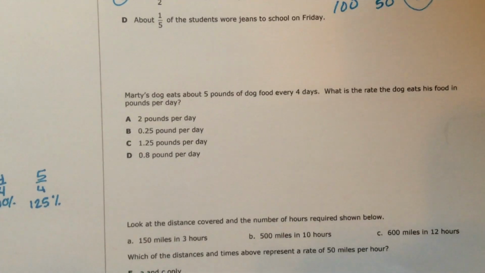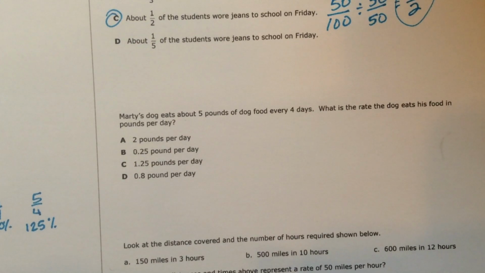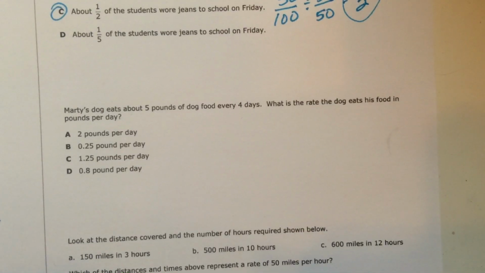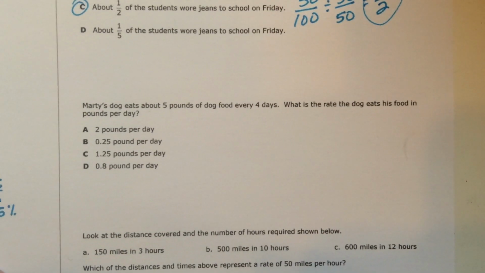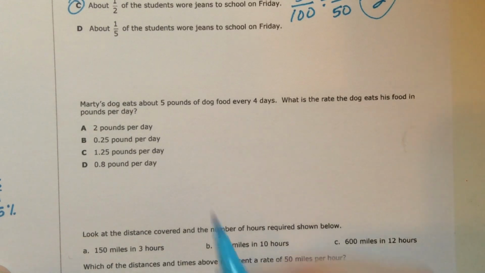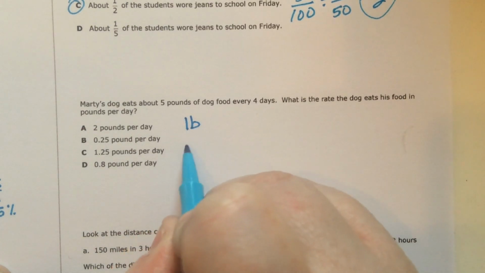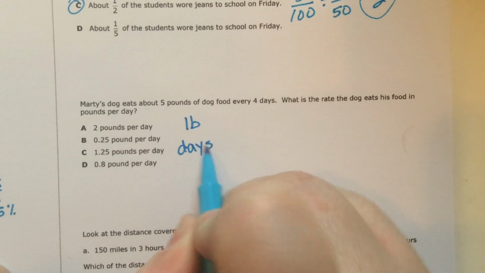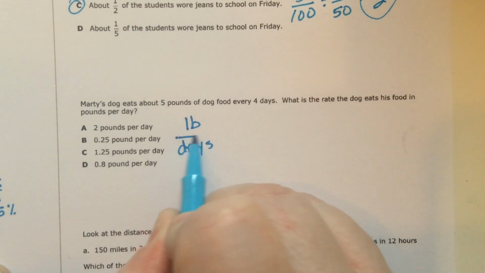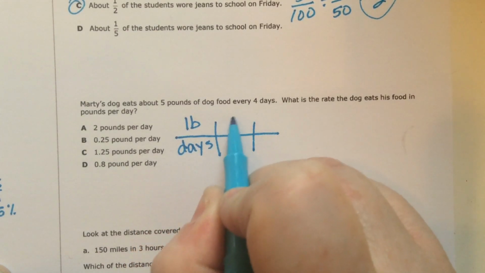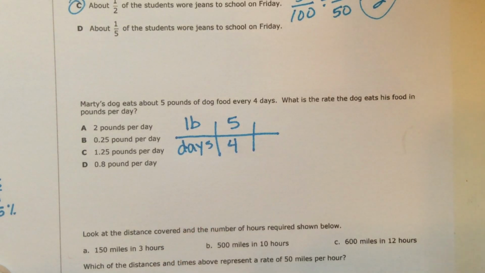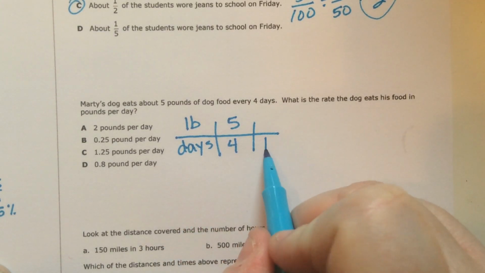Okay, next. Marty's dog eats 5 pounds of dog food every 4 days. What is the rate that this dog eats his food in pounds per day? So I'm going to put pounds and days. This is the abbreviation for pounds. It's LB. So it eats 5 pounds in 4 days. We want to know pounds per 1 day.